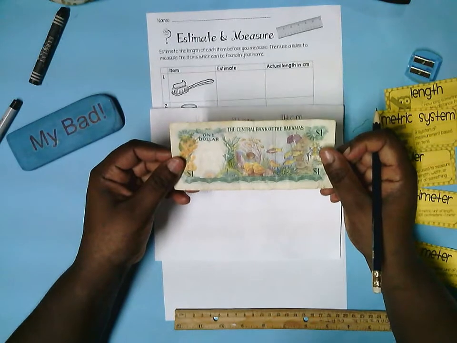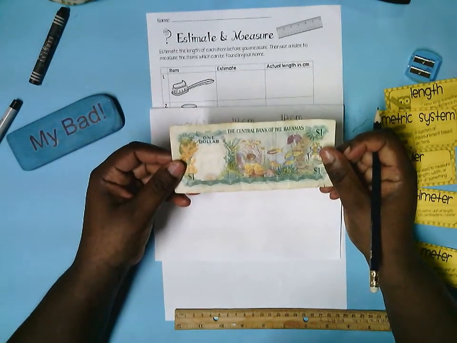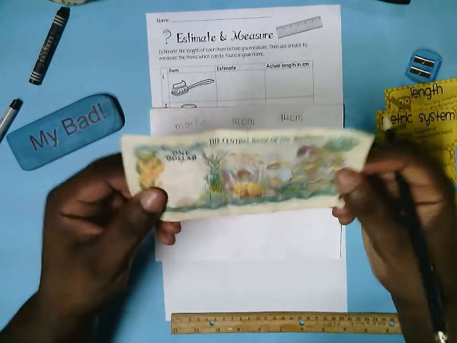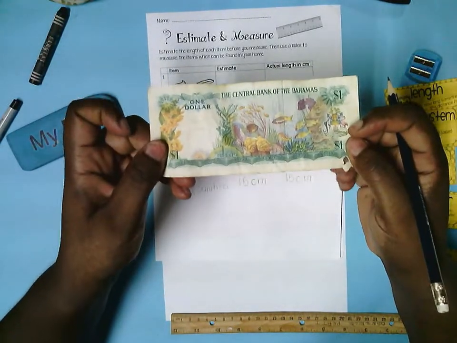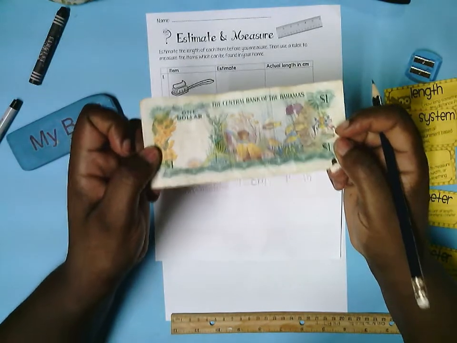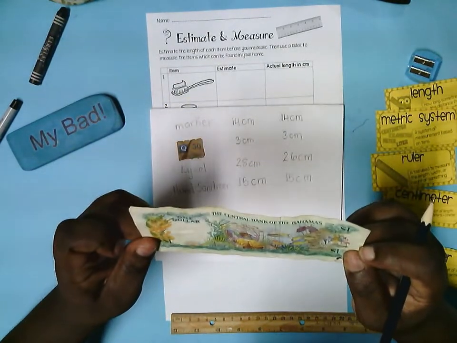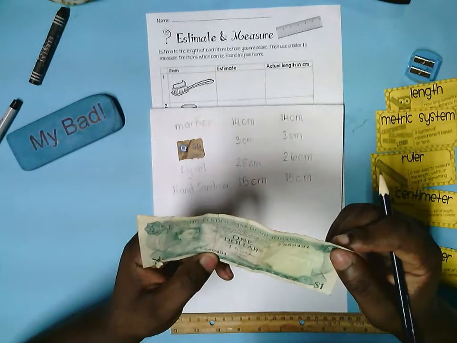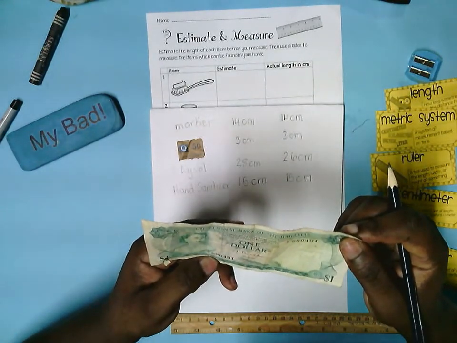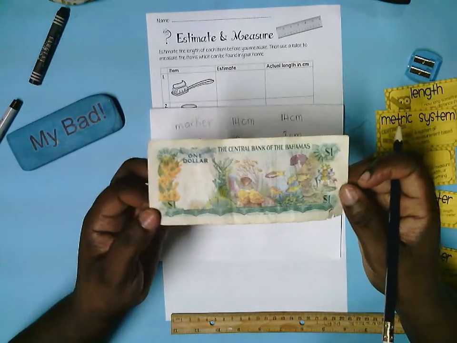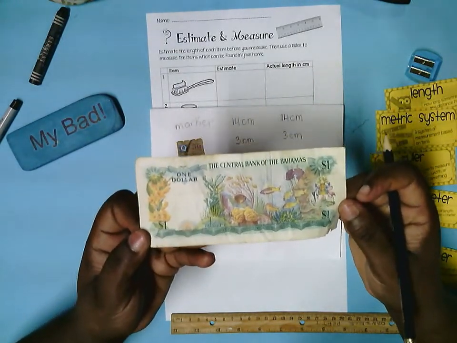Bam! While I was digging up some stuff, I found this. This is amazing. Do you know what this is? You've never seen this. This has not been around for many years. I was looking for the year, it does not even have the year on it, but this is a Bahamian $1 bill.